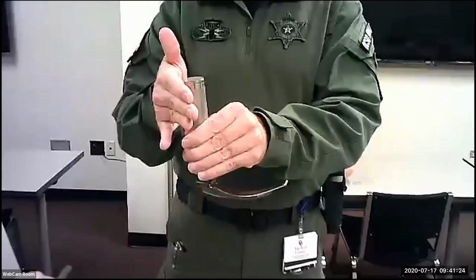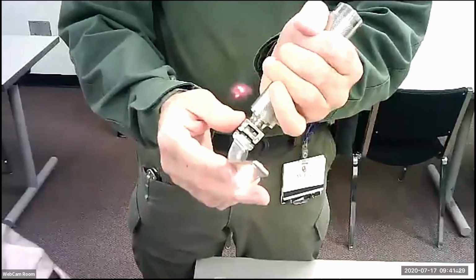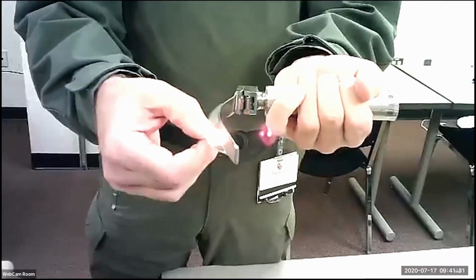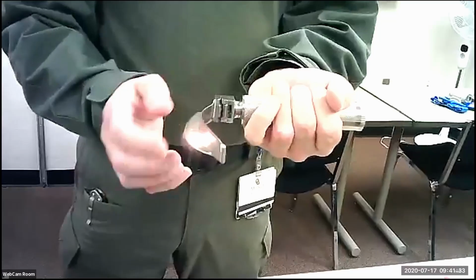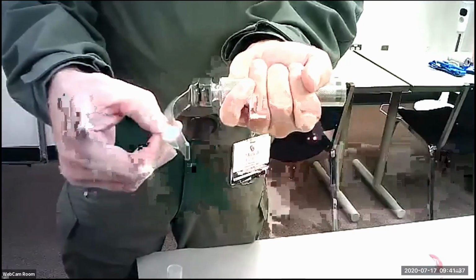Laryngoscope. Handle, blade. It's not sharp. I say blade, but it's not. And a light. Always, always, always check your equipment. Most of the newer stuff is fiber optic. It doesn't have these bulbs, but there's a bulb on the end of that. Check and make sure it's tight.